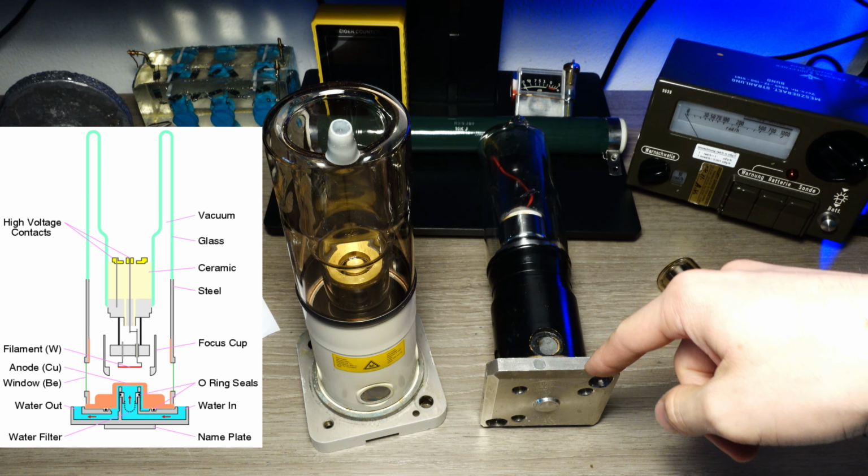Well, in this other tube, you need to have an almost spectrally pure wavelength due to the physical mechanism that is involved in X-ray diffraction.